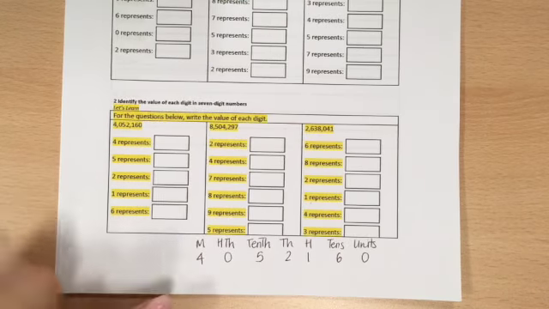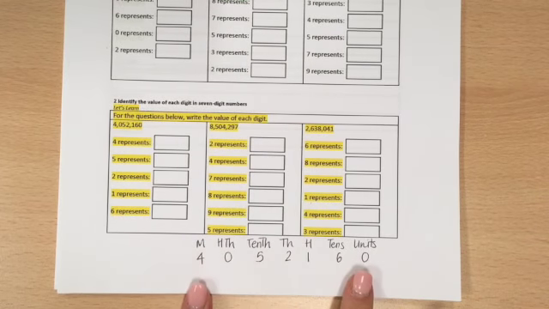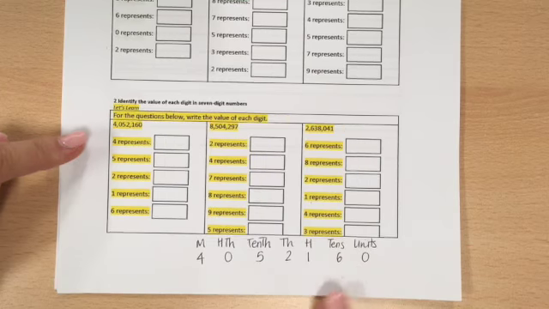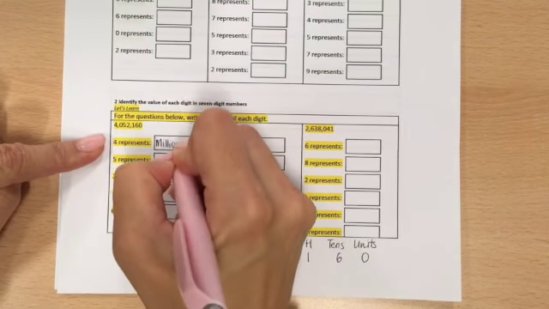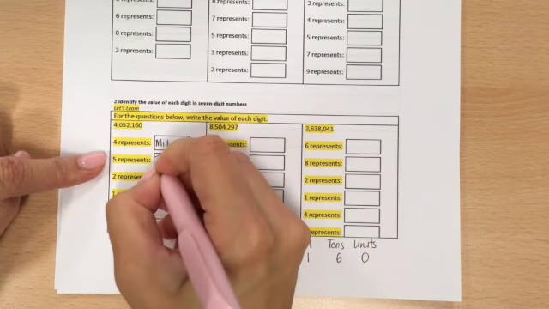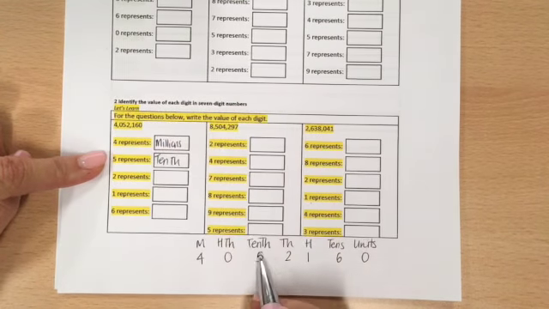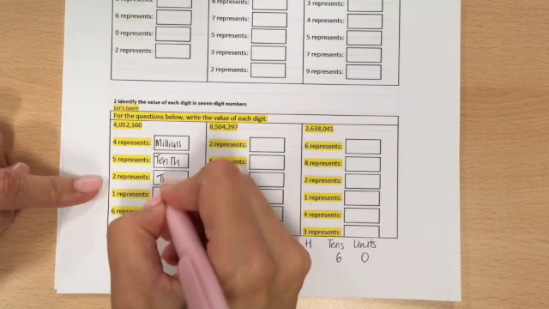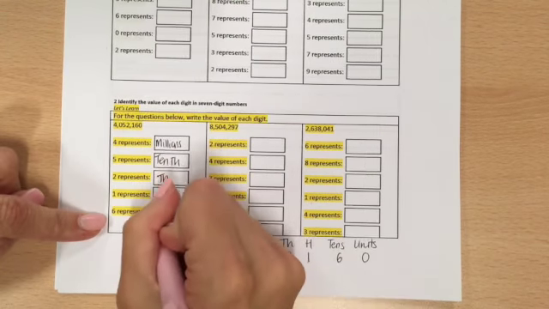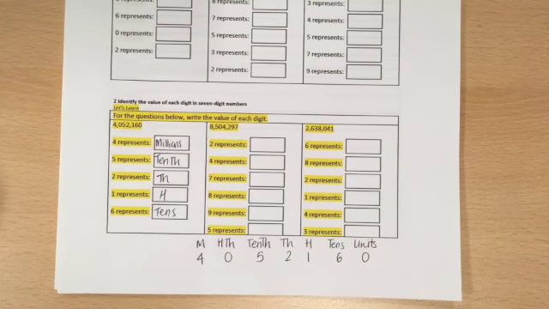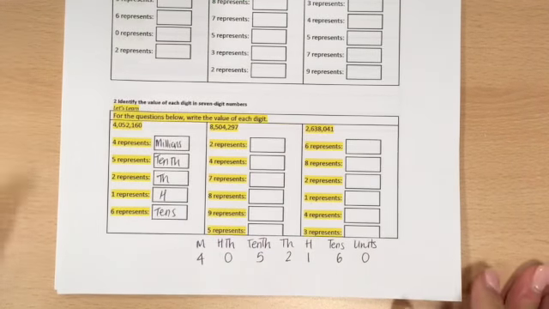Then all I have to do now is look at the number on the place value line and write it in here. So we've got 4 represents millions, 5 represents 10,000s, the 2 is in the thousands column, the 1 is in the hundreds, and the 6 represents tens. Okay, so now I want you to have a go at the questions.